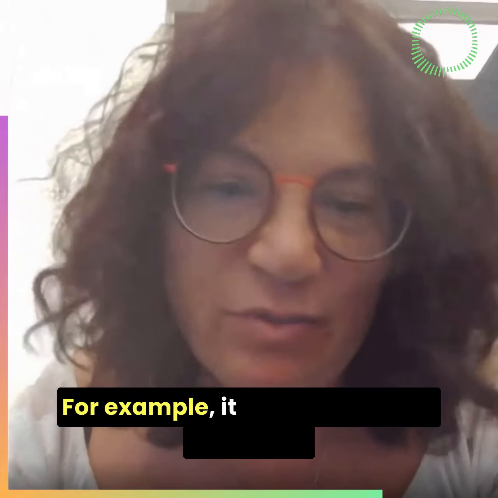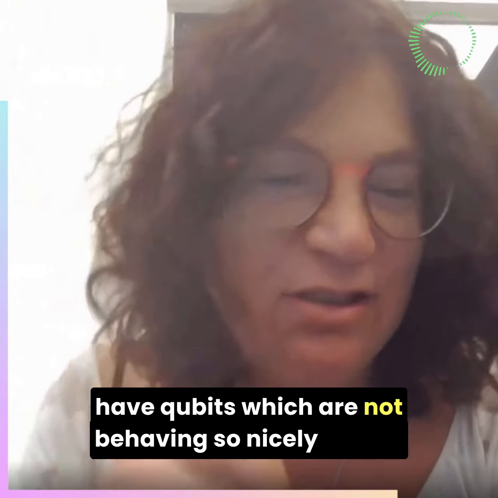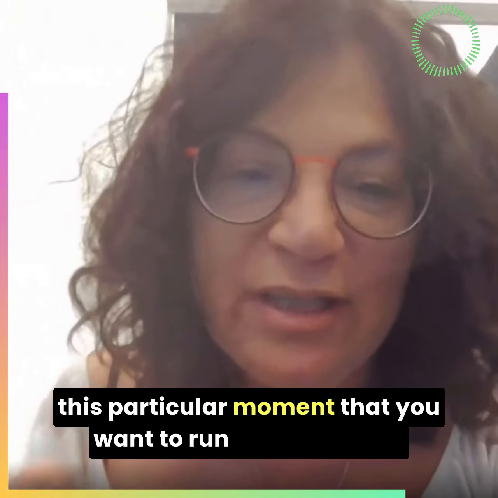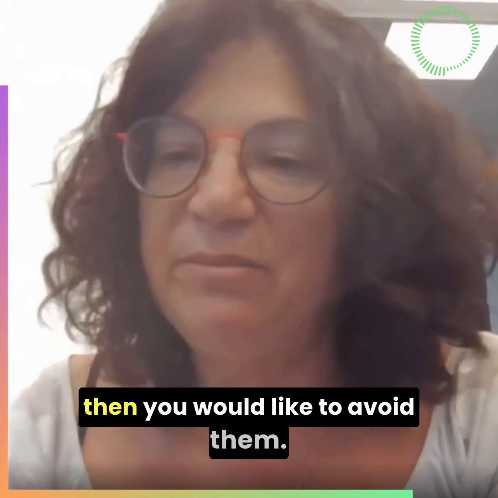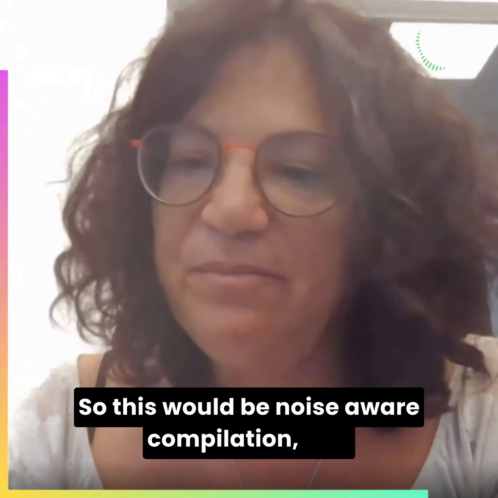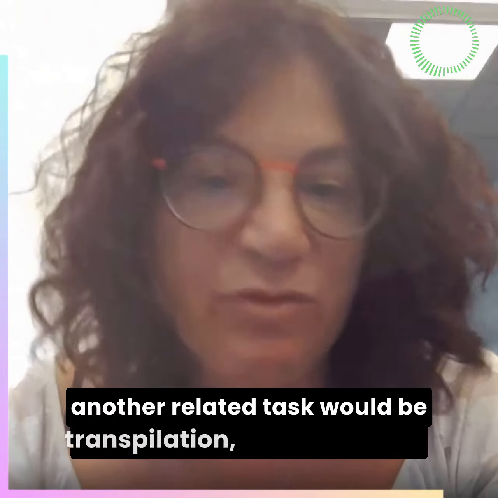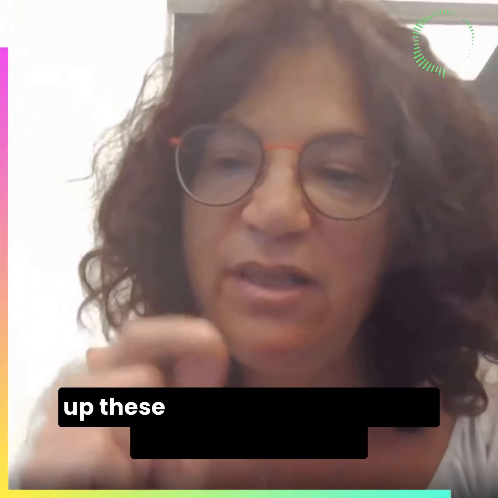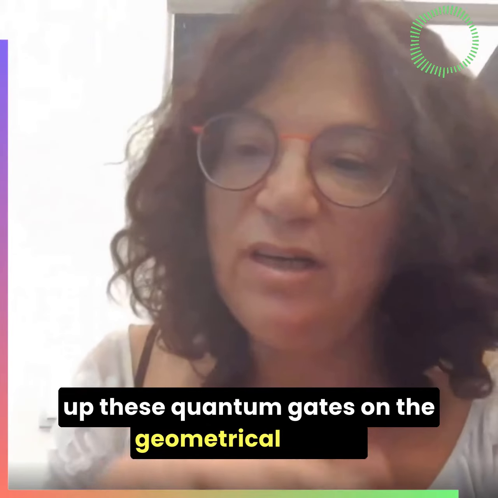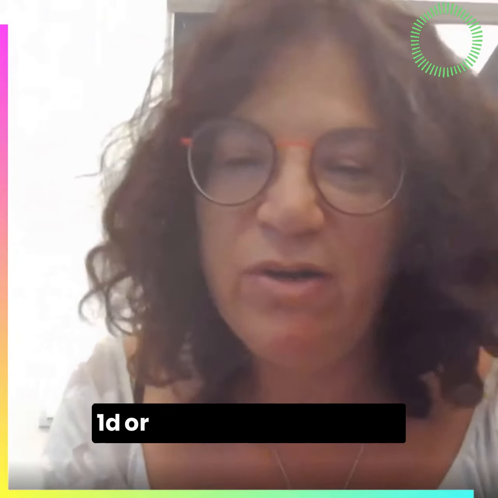For example, if you have qubits which are not behaving so nicely at this particular moment that you want to run the algorithm, then you would like to avoid them. So this would be noise-aware compilation. And another related task would be transpilation, namely setting up these quantum gates on the geometrical layout of the particular hardware that we're working on, 1D or 2D or what have you.